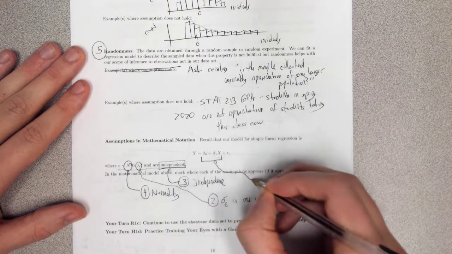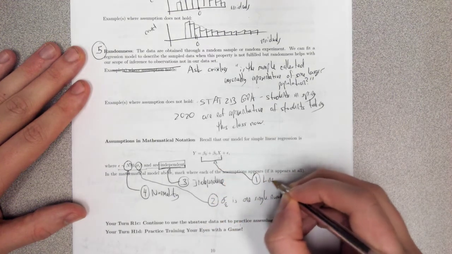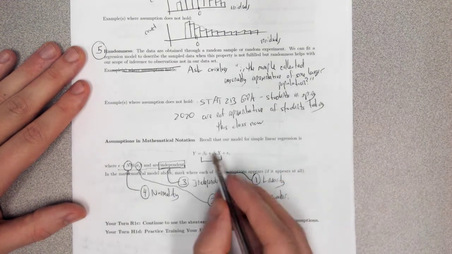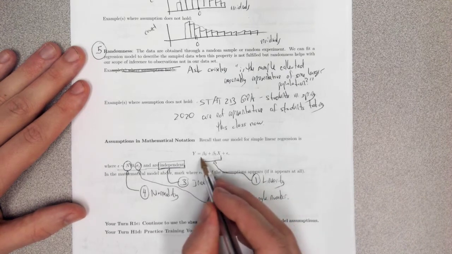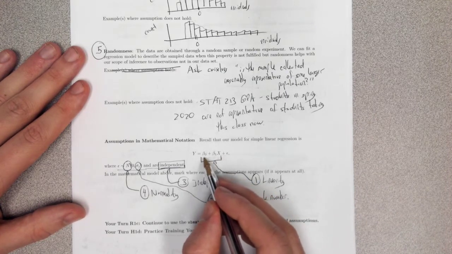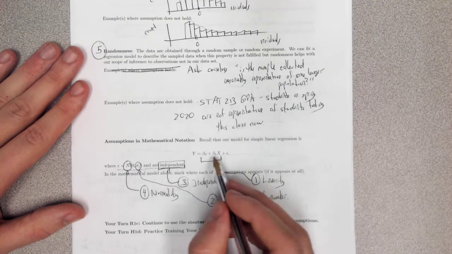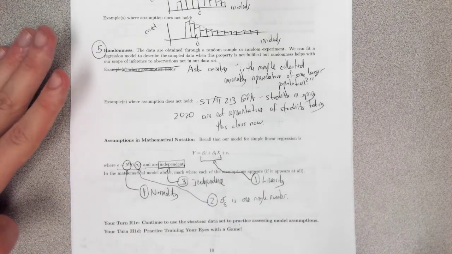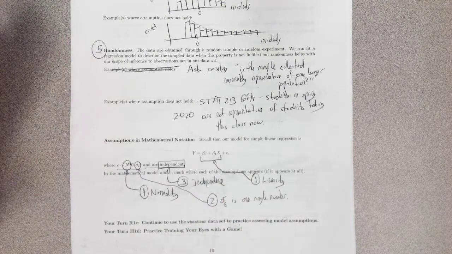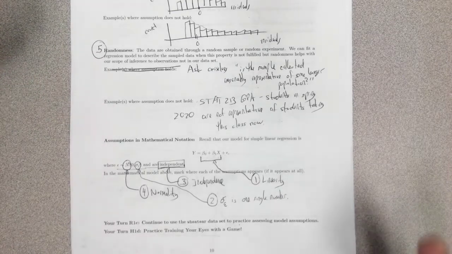Linearity is a little bit trickier to spot, but that's in there because this is the equation of a line. And so we're assuming that the mean of our response is just this line, and that there's no real curvature or other predictors or anything like that.